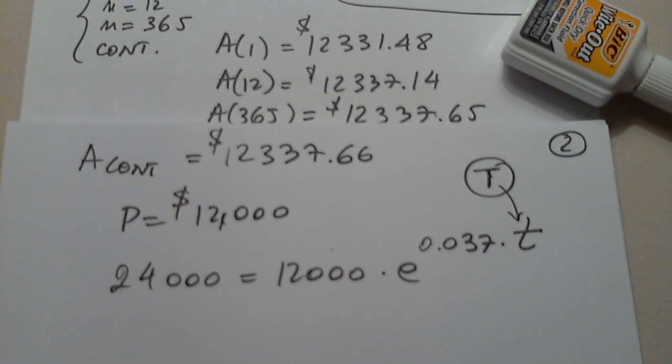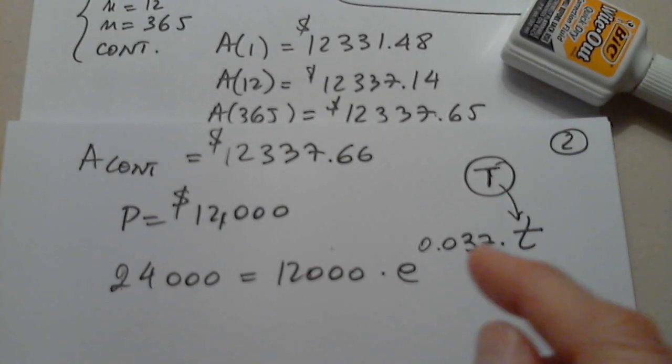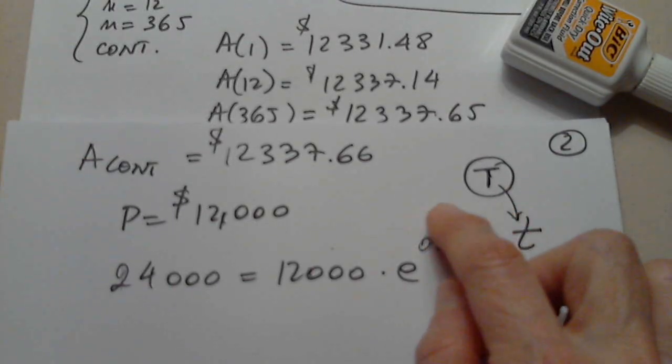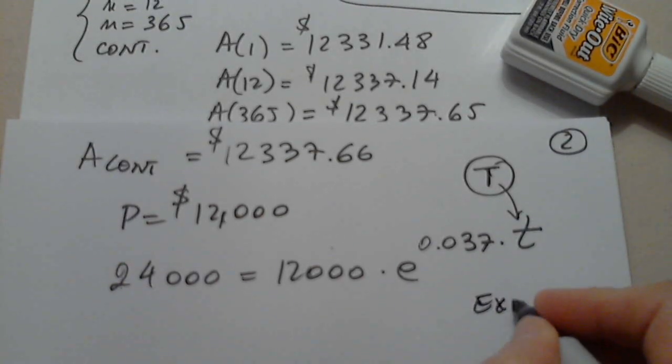Do you see a log or ln? No. So this is a constant, and the variable is at the exponent level, and there is no log and there is no ln. So therefore, this is an exponential equation.